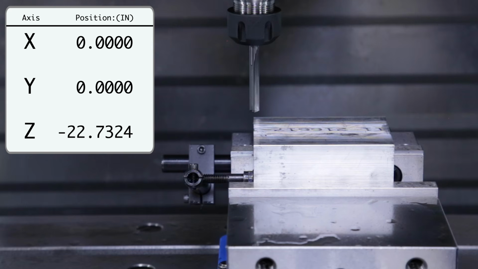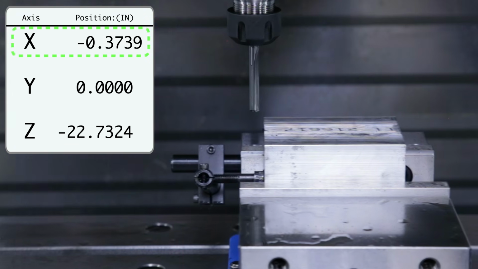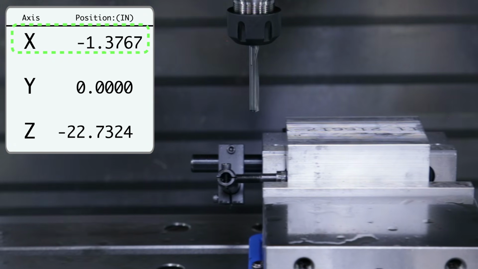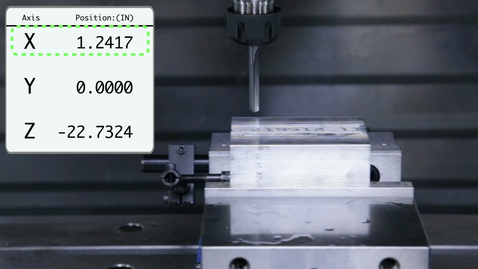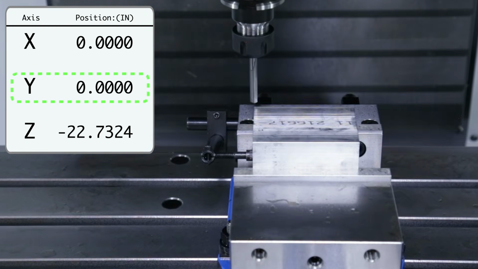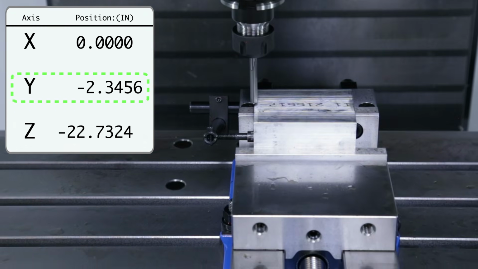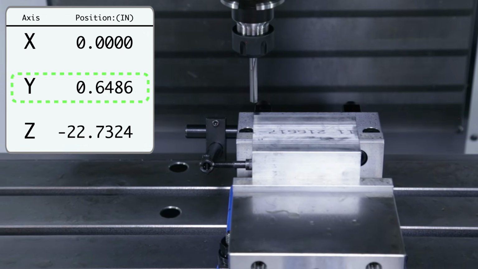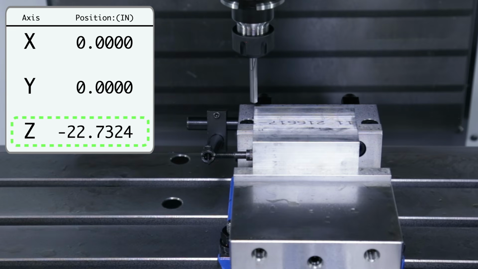As you can see, 0 starts here at the workpiece, and jogging the x-axis, anything this side of the part shows as negative, and in this direction, positive. The same is true for the y-axis, as well as the z-axis.